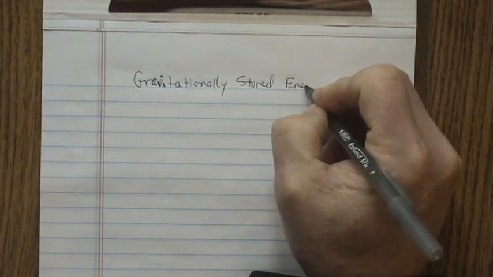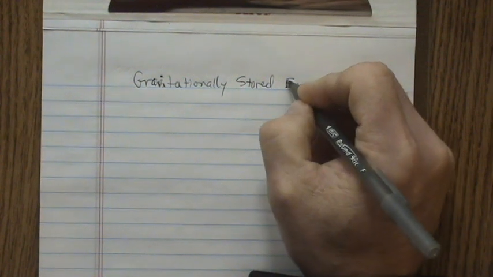just to refresh your memory about the differences between the different types of energy, because you will need to know about the different types of energy to be able to distinguish between the gravitationally stored energy, which this video covers, and then the math that is also with the kinetically stored energy.